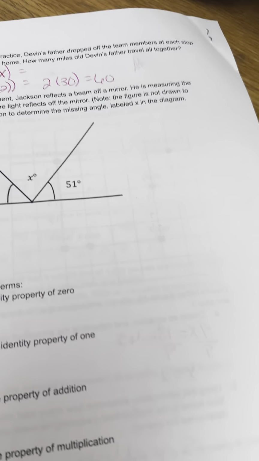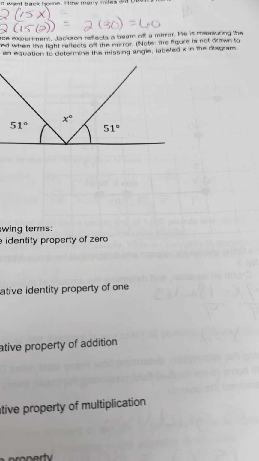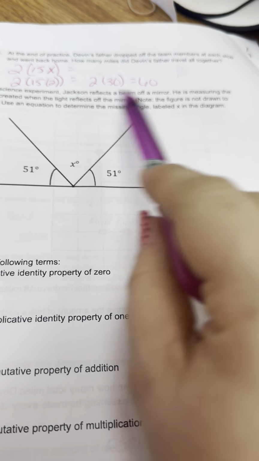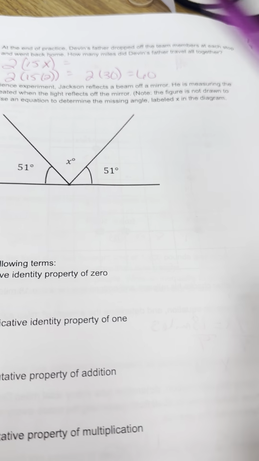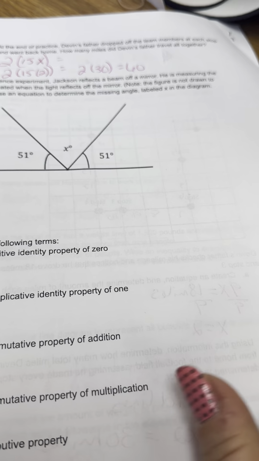For a science experiment, Jackson reflects a beam off a mirror. He is measuring the angle created when the light reflects off the mirror. If you notice that the figure is not necessarily drawn to scale, use an equation to determine the missing angle, labeled X in the diagram.